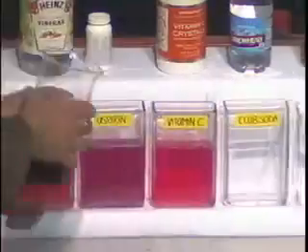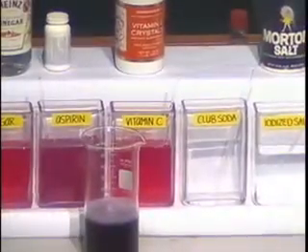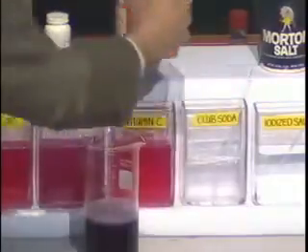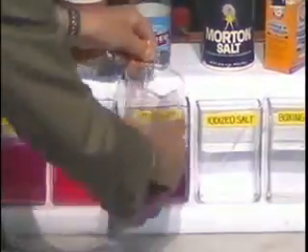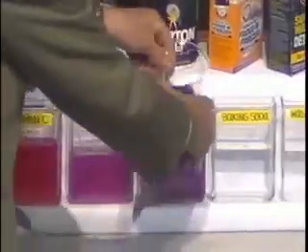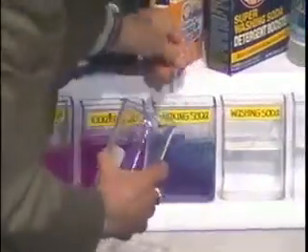Now I have vitamin C. The colors are changing. Now I have club soda, and club soda obviously has carbonic acid, so that should be slightly acidic. You put this in here. Slightly acidic. Now I have iodized salt, that should be more or less neutral. Then I have baking soda, and there it gets blue. I have washing soda.